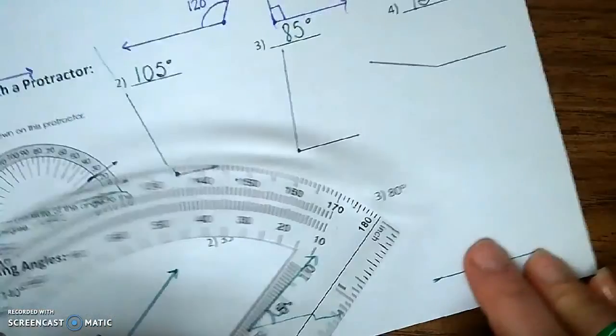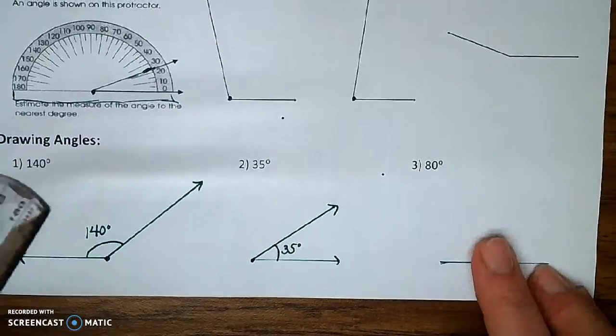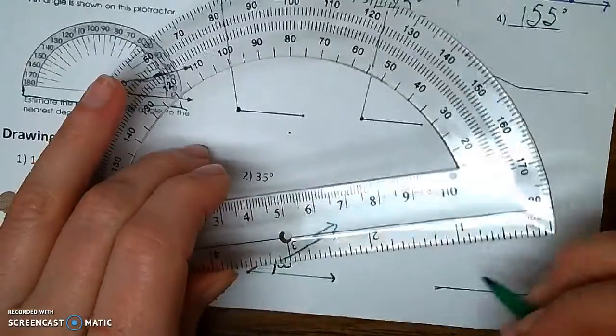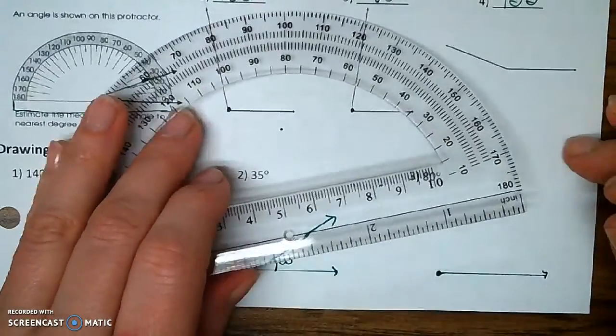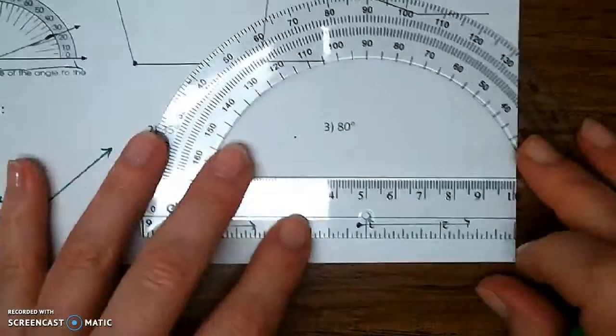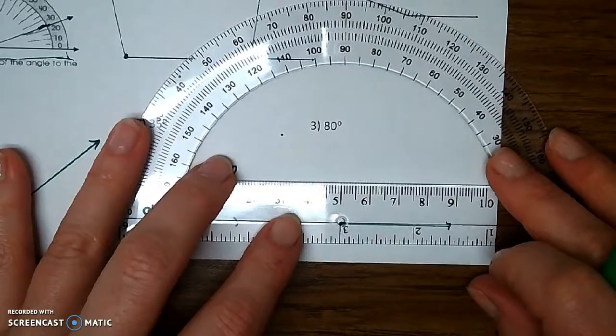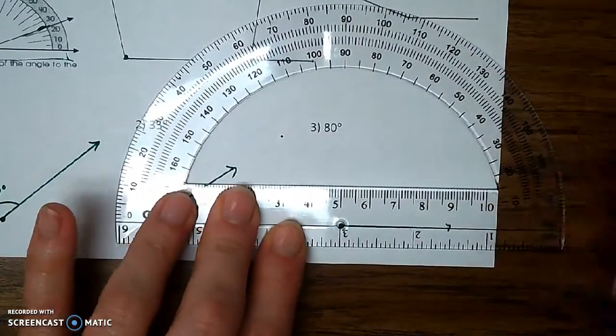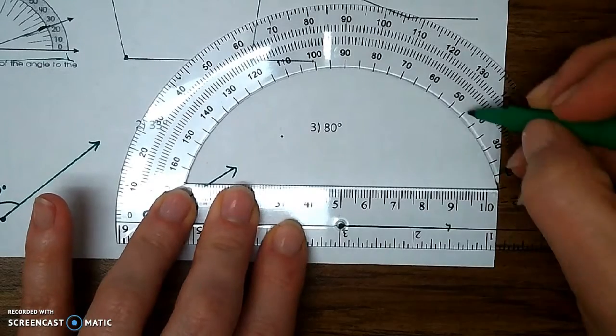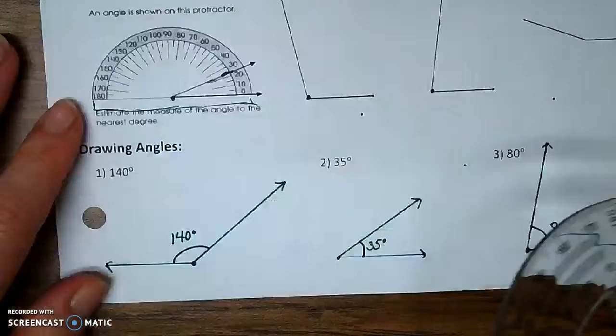There is my 35 degree angle. My last one, I could go either way. Being as I'm a righty, I'm going to put my endpoint there. Really doesn't make a difference. Going to go over and then up to my 80.